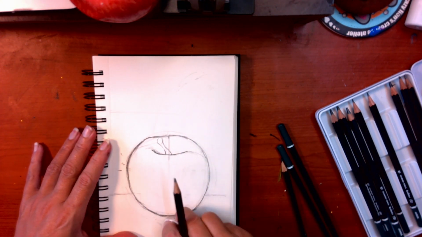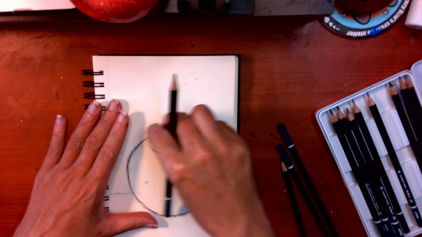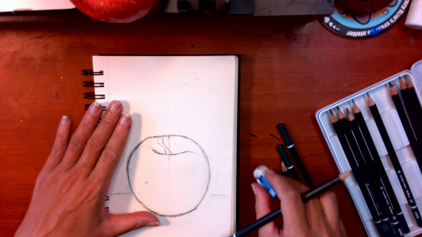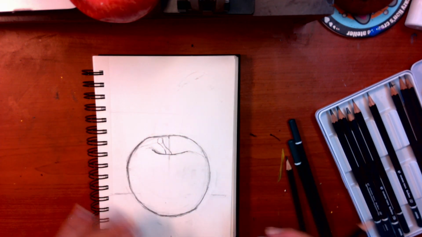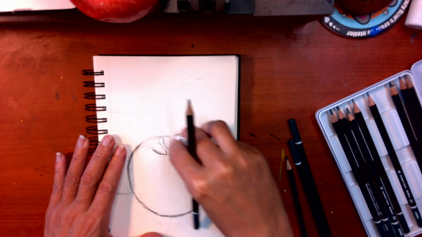Okay, keep that. And I'm going to keep doing this until I'm satisfied with what I'm seeing. Okay, so now I see something very different.